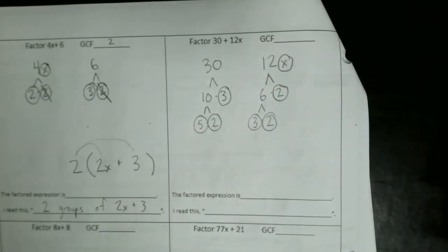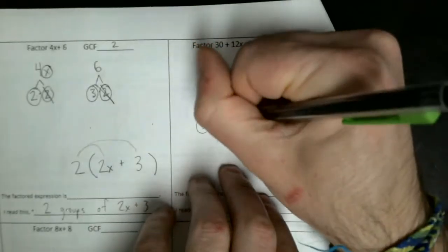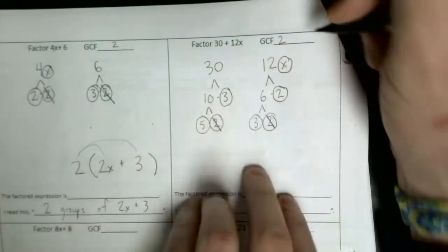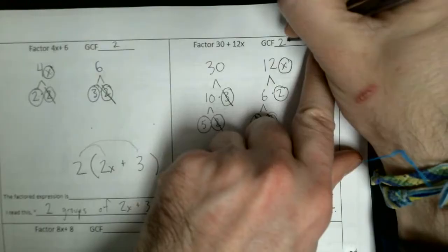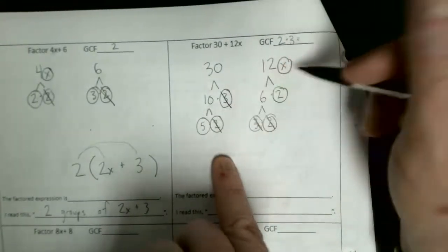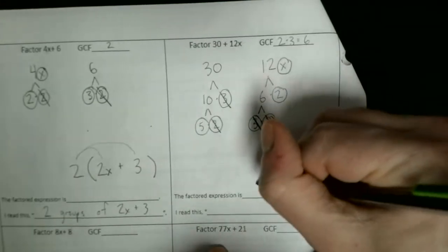Okie dokie. Now, what do they have in common? They have a 2 in common. And it looks like they also have a 3 in common. 2 times 3, I think that's it, right? They have a 5 and a 2, nope, and the x. Okay, that's going to be 6. So we have 6 groups.